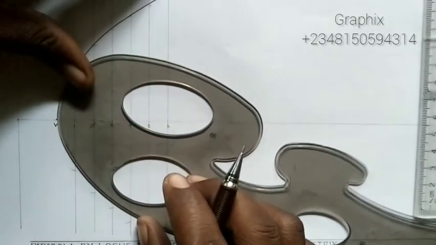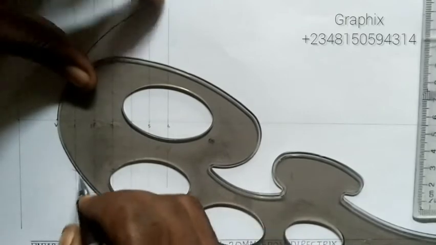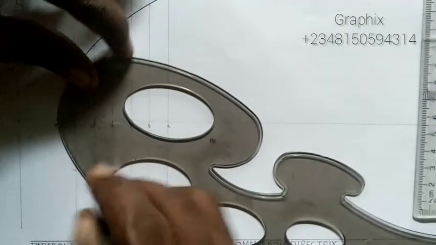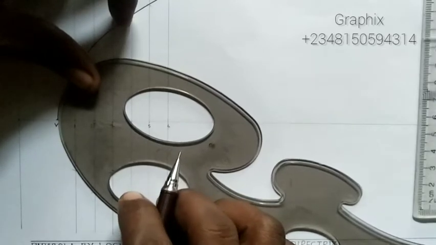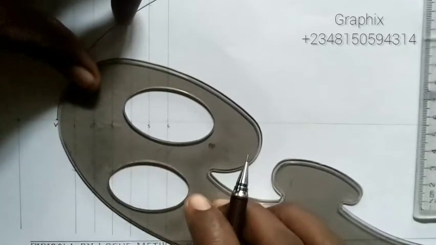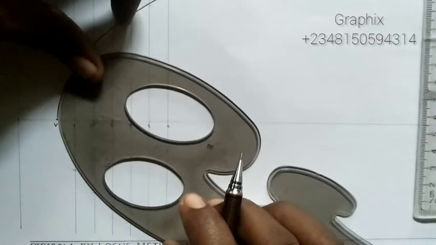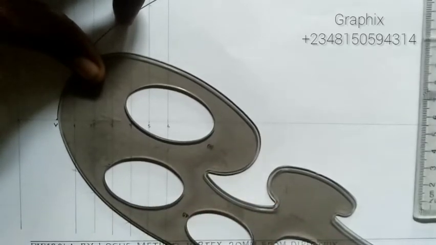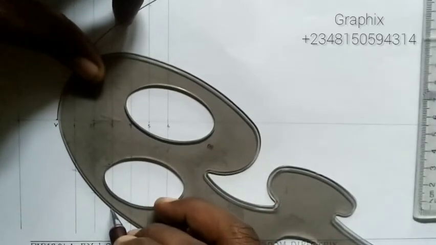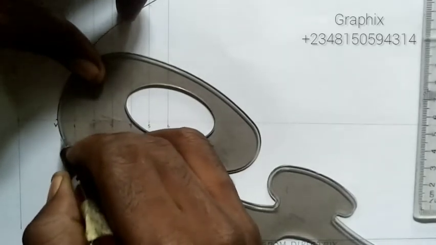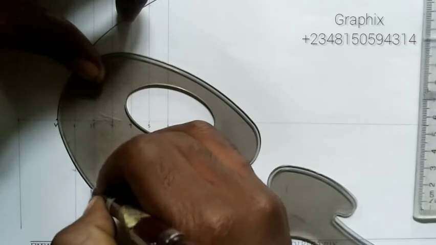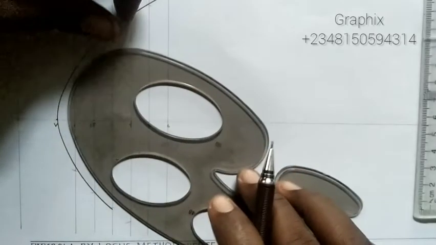So this is what I'll do. So you gauge it until you get what you're looking for. Right?